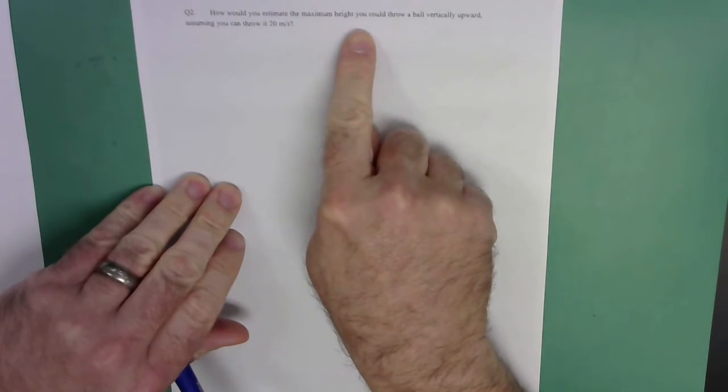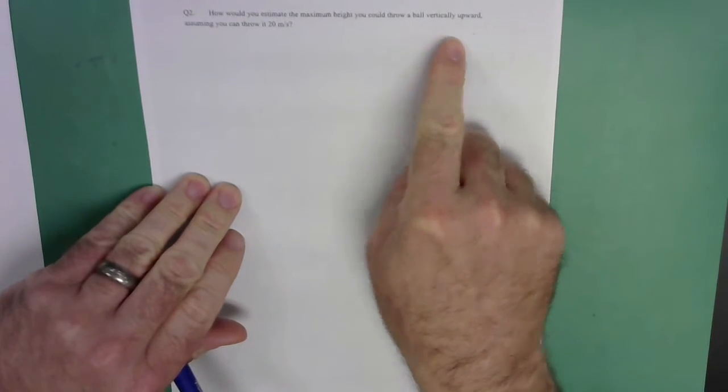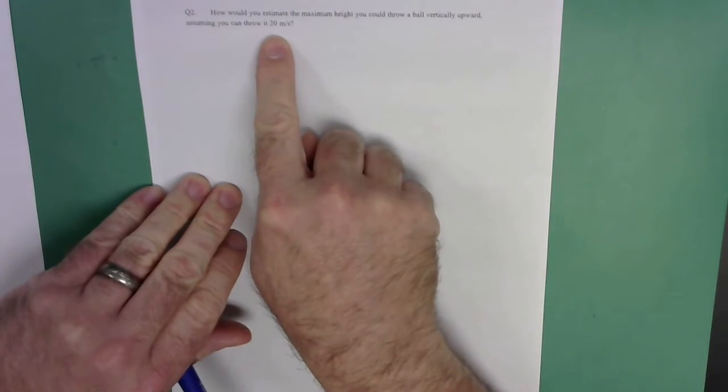Hello, here we are for free fall questions in problem set 1 for honors physics. And right now we're taking a look at question 2. How would you estimate the maximum height that you could throw a ball vertically upward, assuming that you can throw it at 20 meters per second?